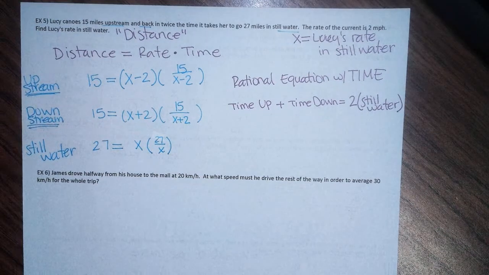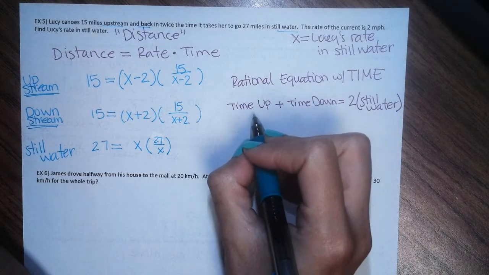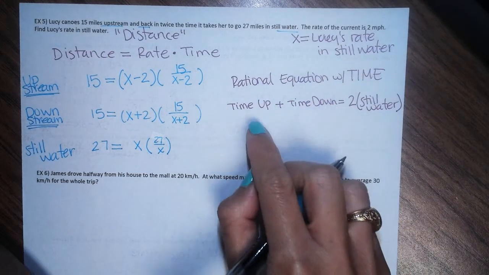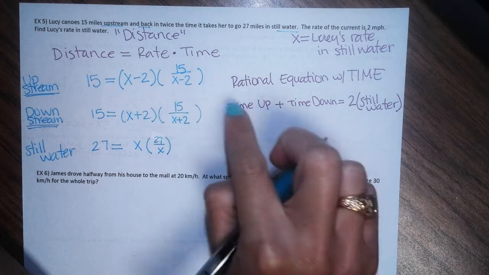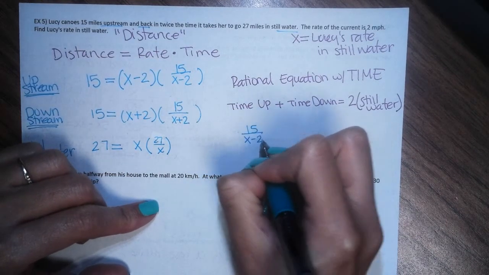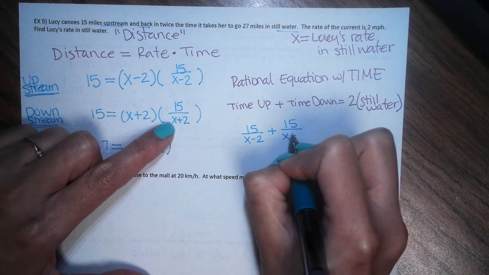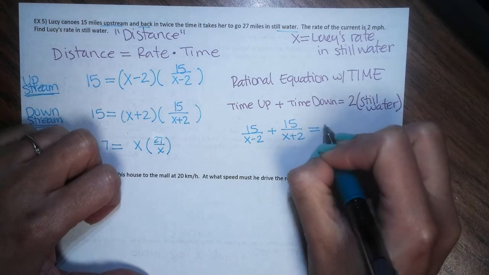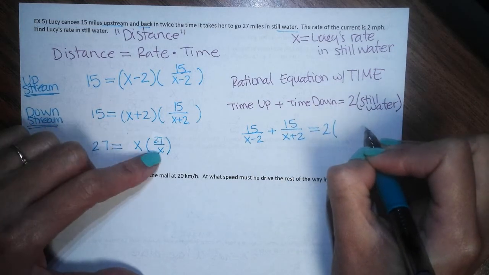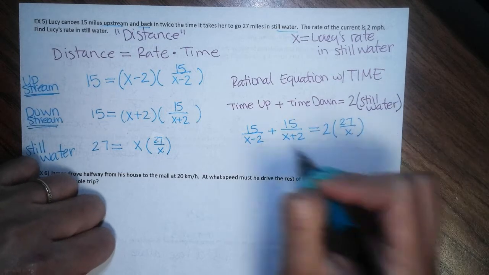I hope you tried it, but on the test, I'm going to ask you to just set up the equation for this problem. So your answer would just be the equation. It's multiple choice, so select the one that looks right. But your equation will be this: the time up, 15 over x minus 2, plus the time down, 15 over x plus 2, equals twice as much time in still water. So now that would be your answer.